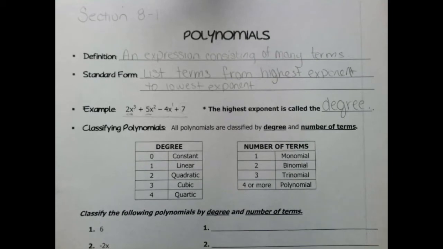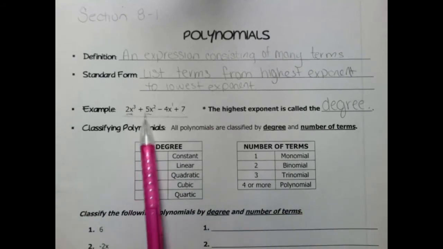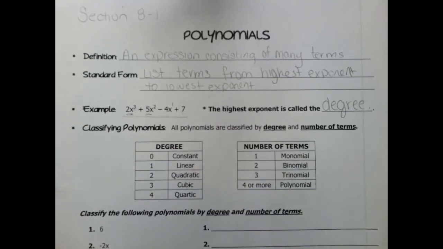And when I classify my polynomials, all polynomials are classified by degree and number of terms. So my degree was 3, so I'm going to use this little chart here. 3, so it's going to be cubic. My degree is going to be cubic. And then I'm going to classify it by the number of terms. So in this one here I have 1, 2, 3, 4 terms. So 4 or more is going to be a polynomial. So this is going to be a cubic polynomial. So first we're going to look at our chart for degree and then our chart for our terms. And we're going to put those two together.